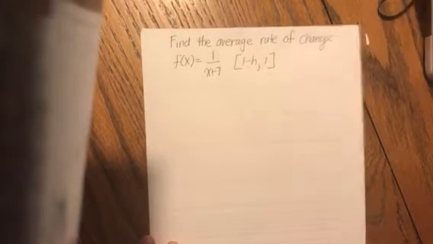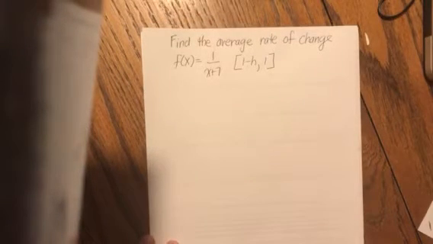Okay, so in this video, I'm going to show you how to find the average rate of change of the function f of x is equal to 1 over x plus 7 on the interval from 1 minus h to 1. So finding the average rate of change is basically the same thing as finding the slope of the line that passes through 2 points on a function.